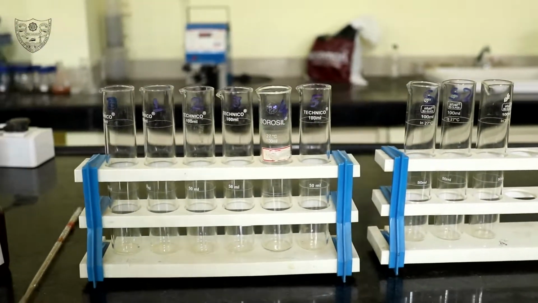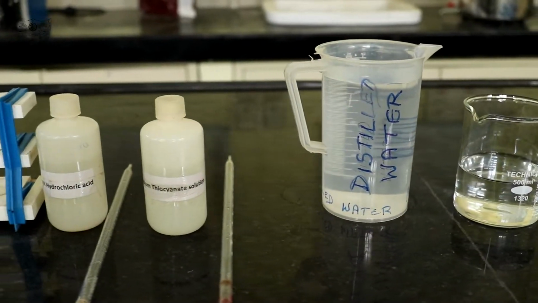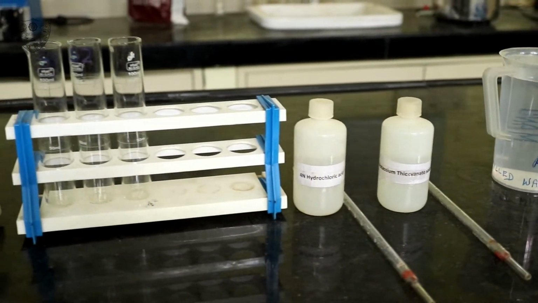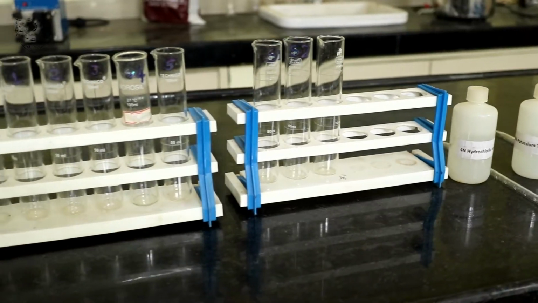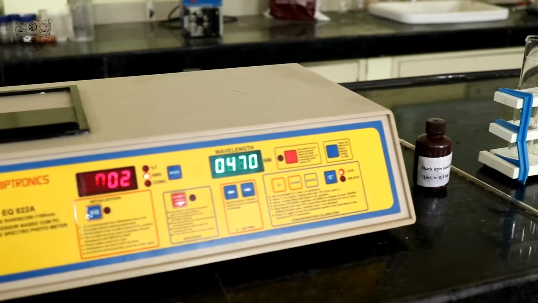Determination of iron. The objective of this experiment is to determine the iron concentration present in the given water sample by colorimetric or spectrophotometric method.